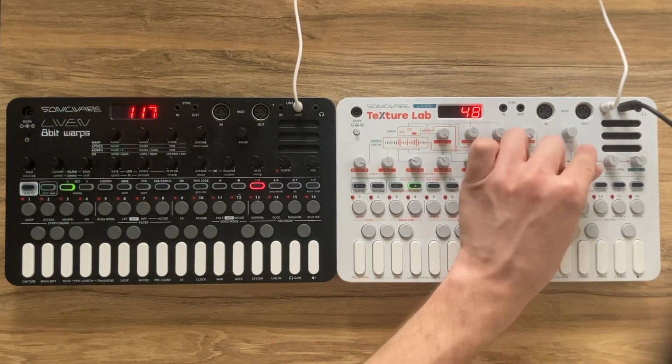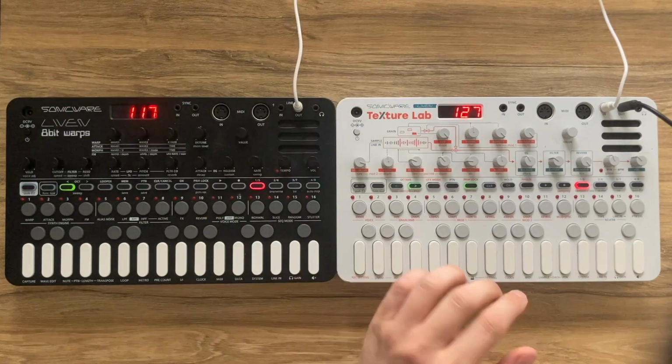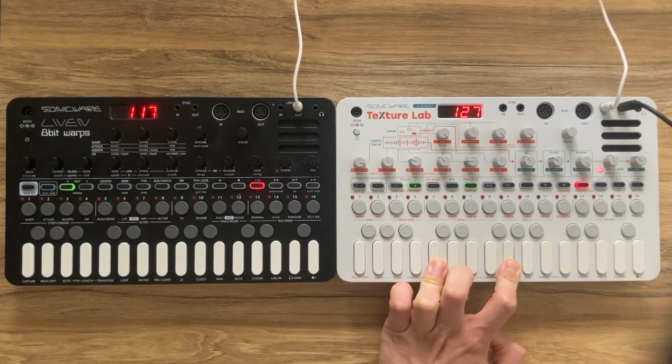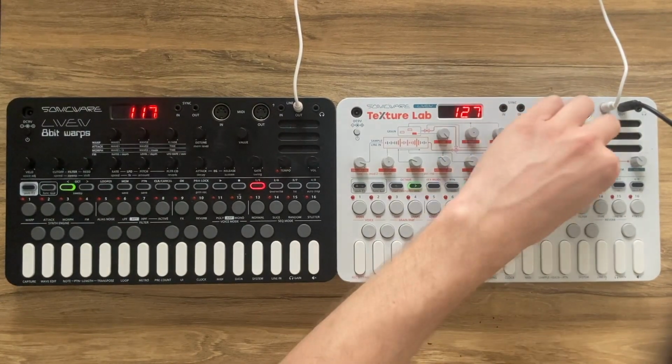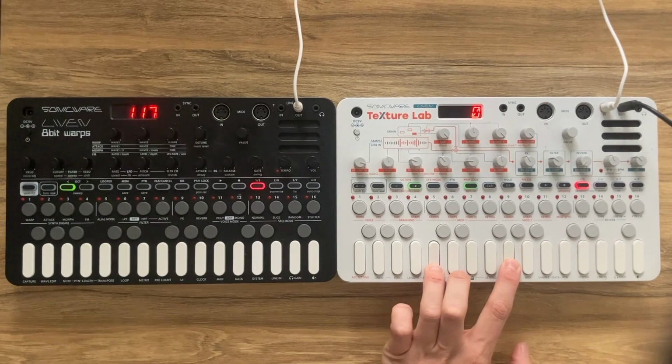Also, do pay attention to the shimmer. Shimmer can accentuate by adding a whole other octave above what we're playing on the keyboard, which may or may not be something you want depending on the sample and the sound you're going for.